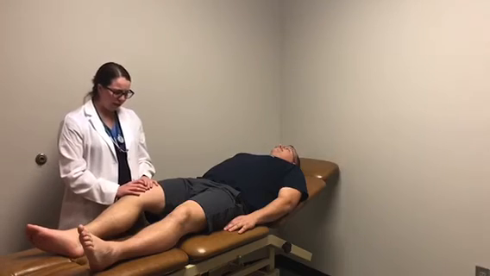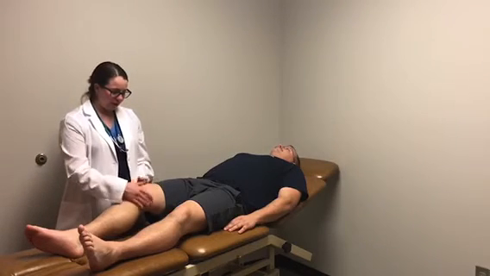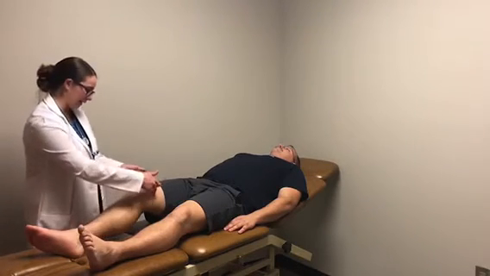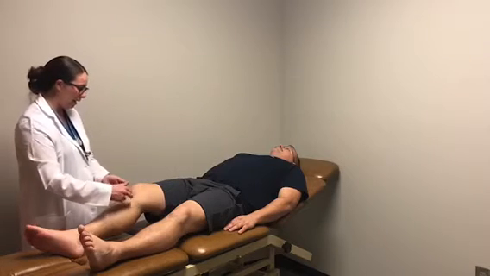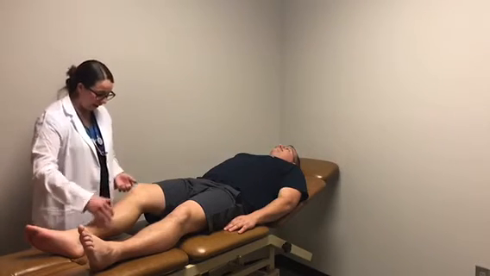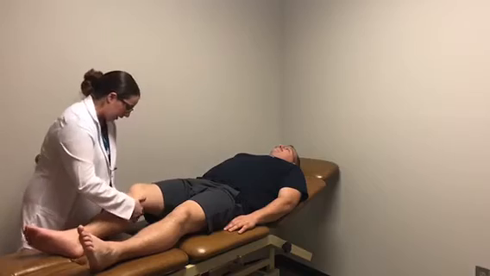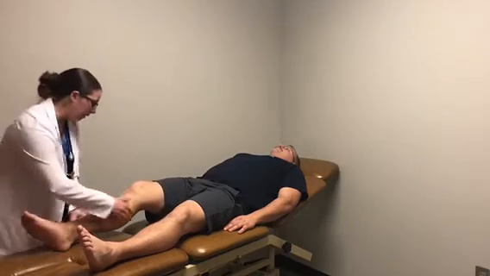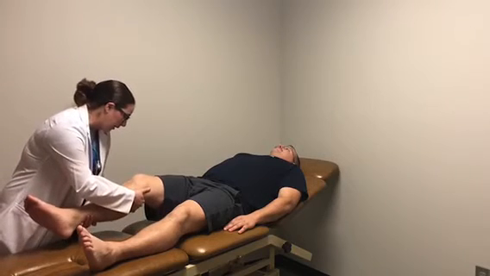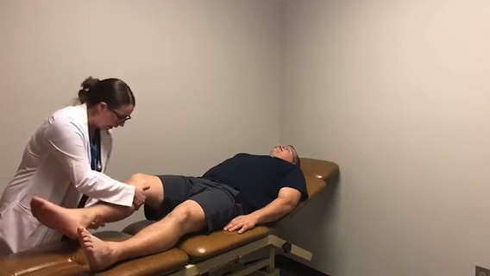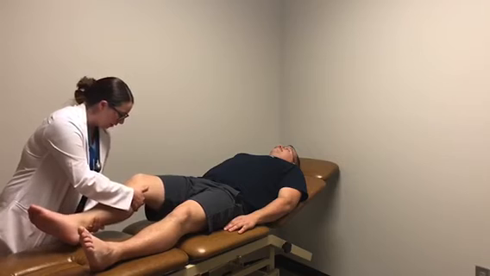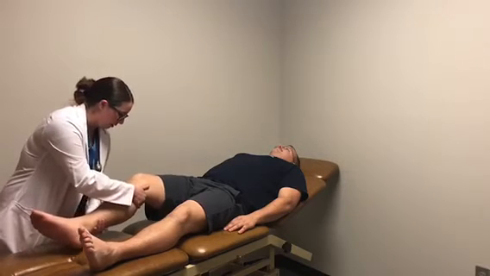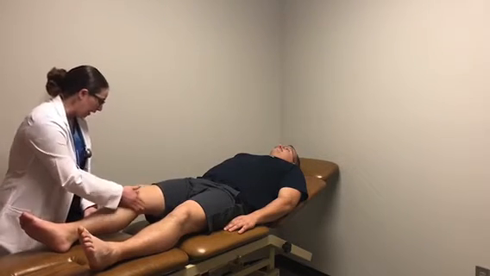Another one that I can do is the varus and valgus test, and that's assessing these ligaments along the side of the knee. What I would do for that is actually just place my hands on either side of the knee. I'm going to be moving you around a little bit, I'm sorry. And I'm going to try to push that leg inward and feeling kind of movement or pain of that ligament there.